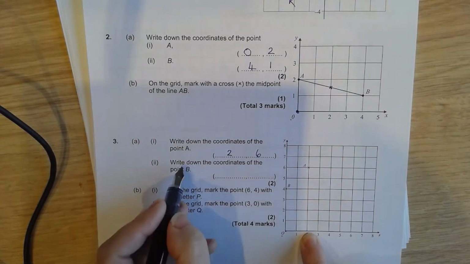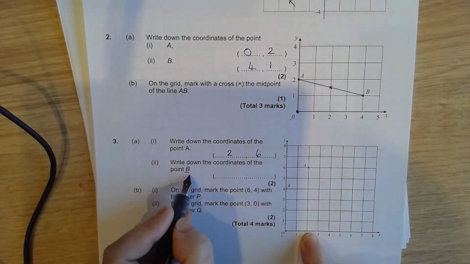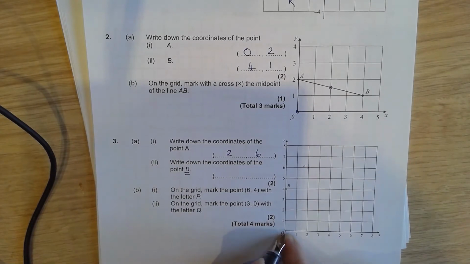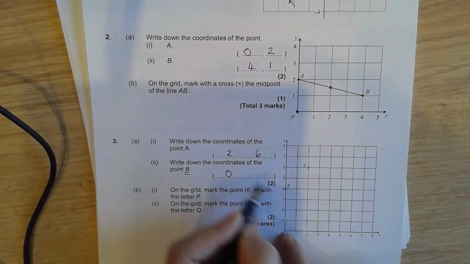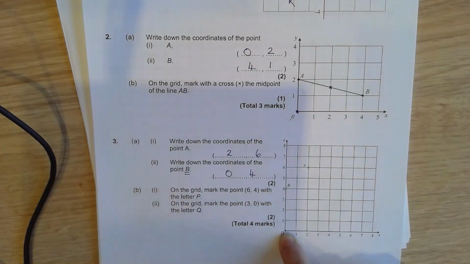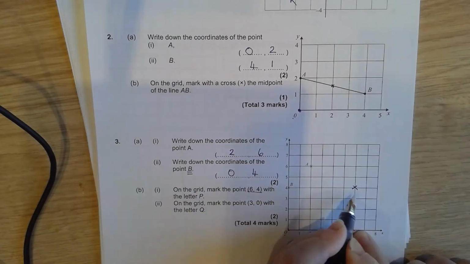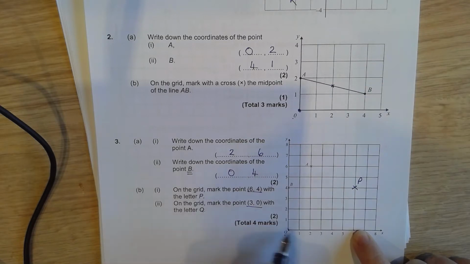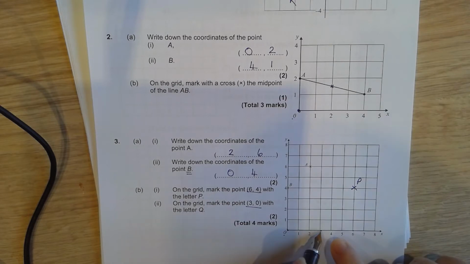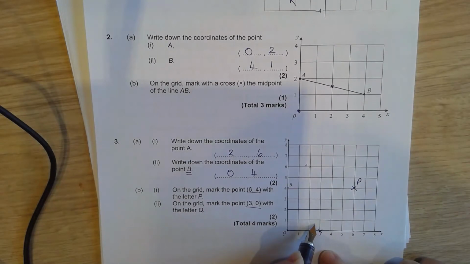Then it asks you to write down the coordinates of point B. So from the origin, I go nothing along the corridor and I go straight 4 steps up the stairs. Now it's asking us to mark the point 6, 4, so that's 6 along the corridor, and then for the next 3 along the corridor and nothing up the stairs.